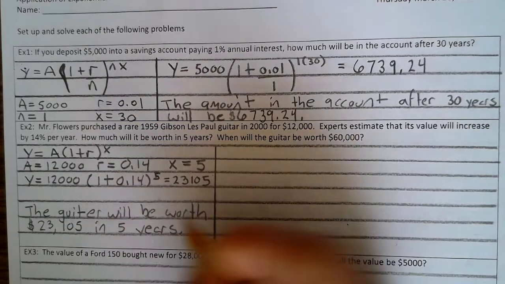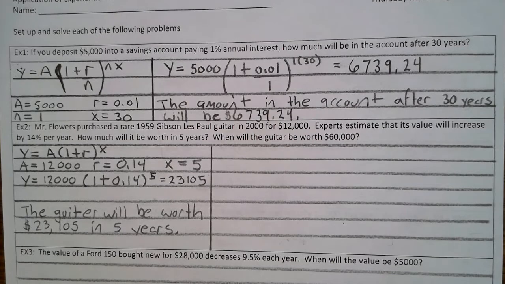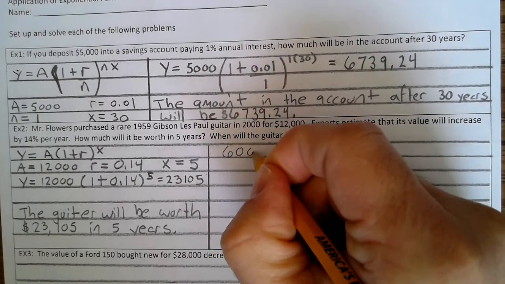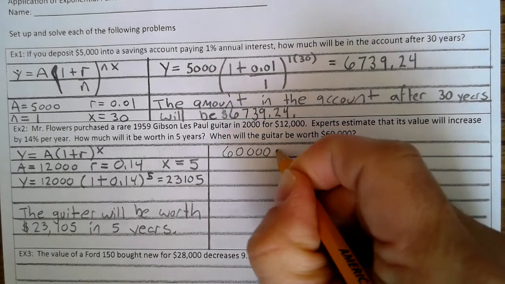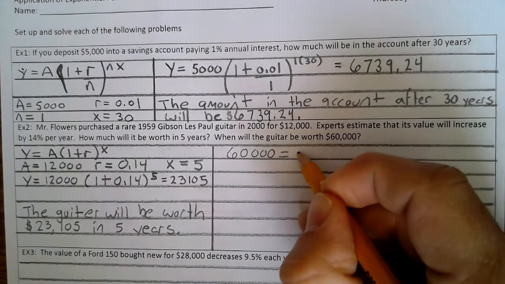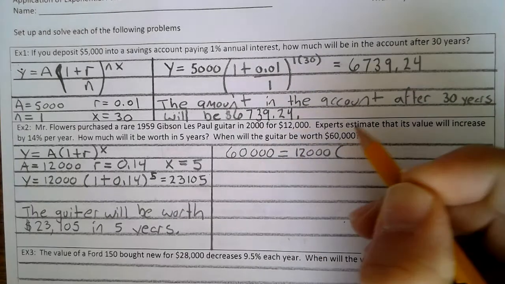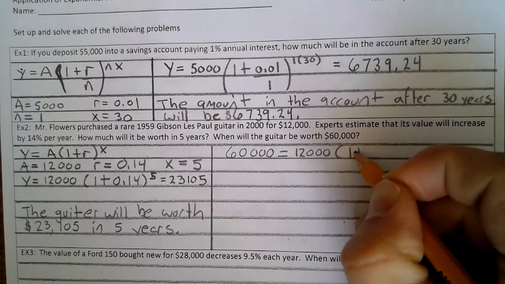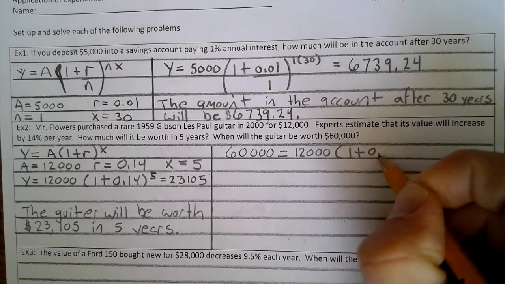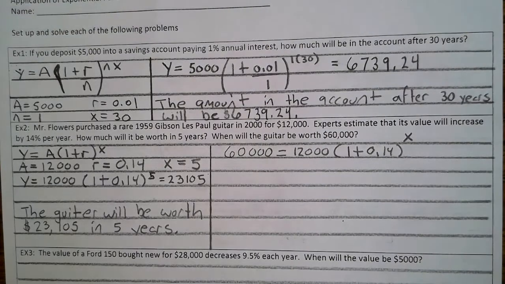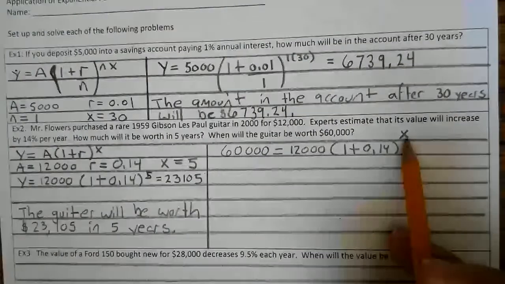All right, now that's the first part of the question. Now the next question, when will the guitar be worth $60,000? So Y will now be 60,000, equal to, we know the initial amount was 12,000 times (1 + 0.14)^x, where x is what we don't know. Now we're going to solve this equation for x.